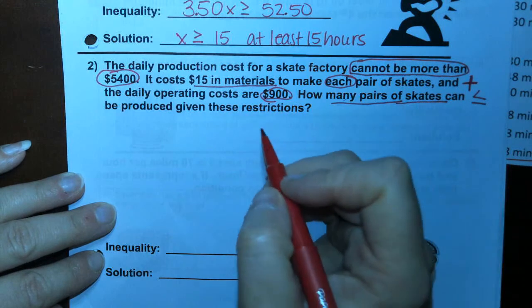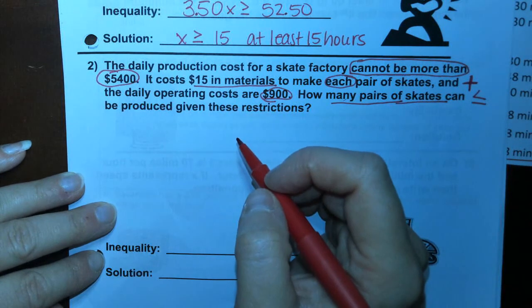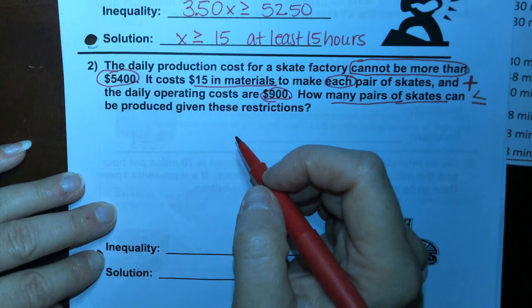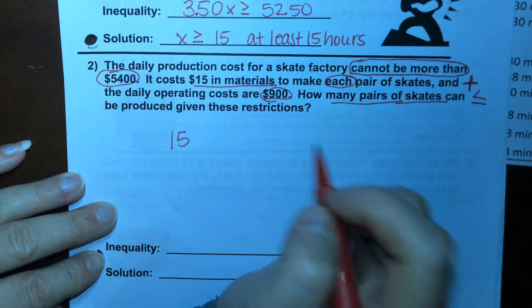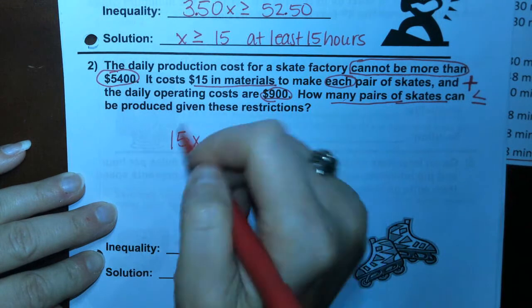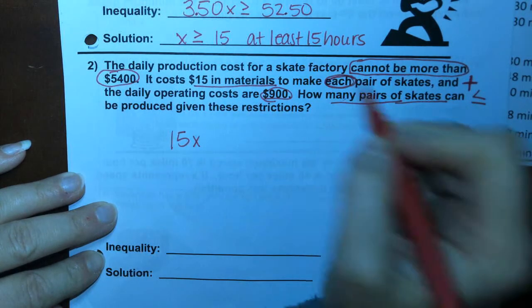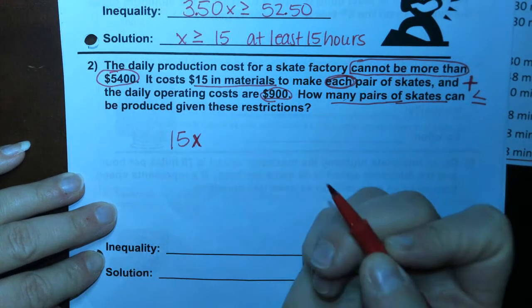All right, so let's map out what we have here. It costs $15 for each pair of skates. Where we see each, we know that's probably where you're going to have your x value.